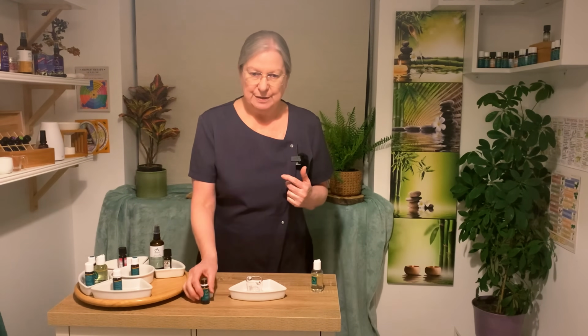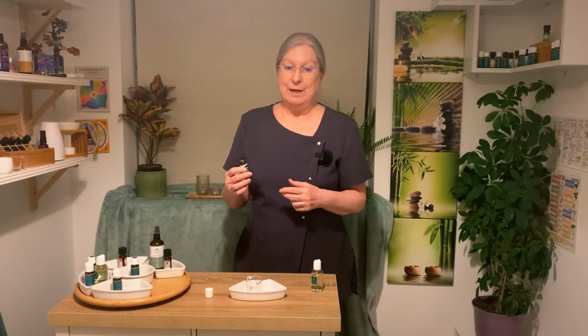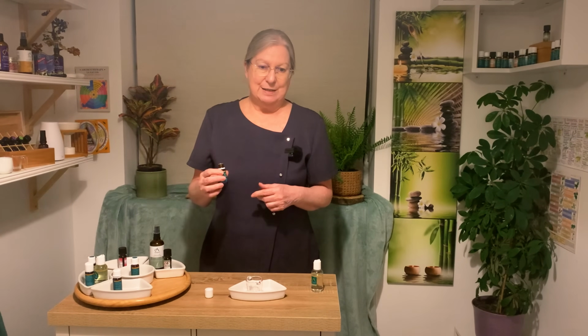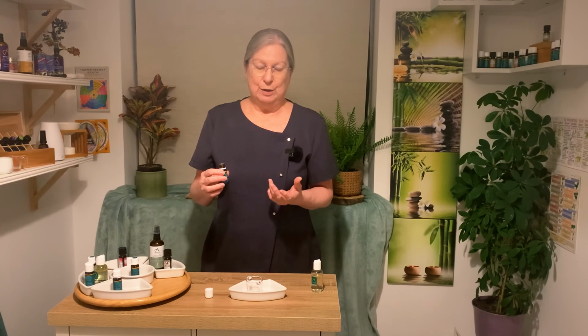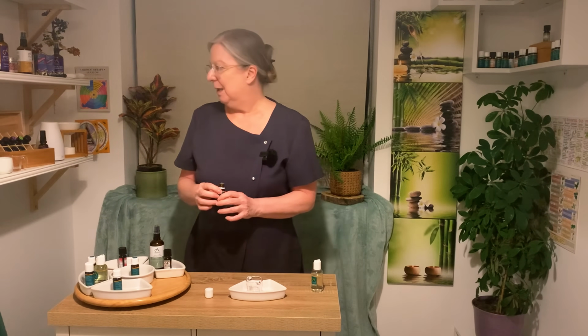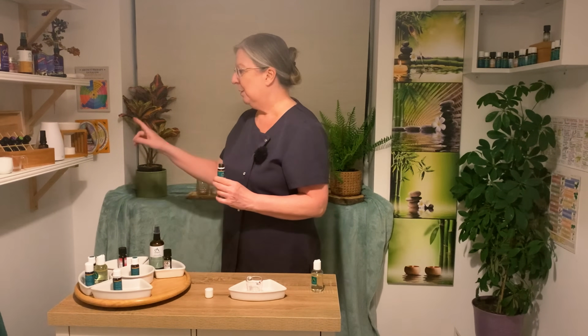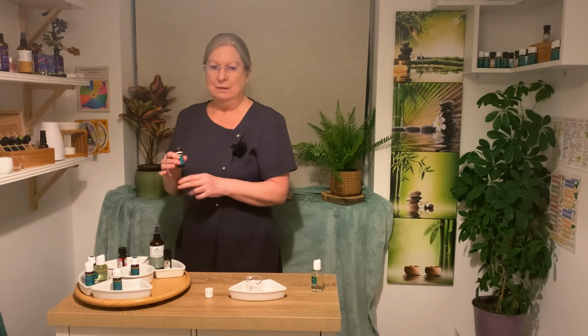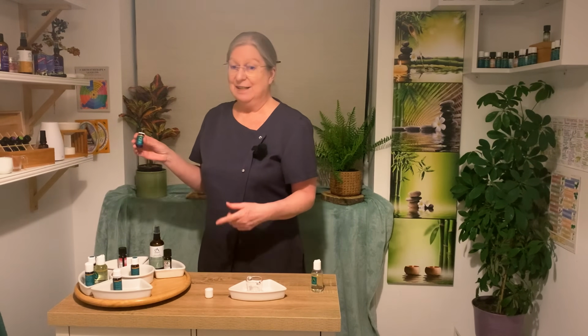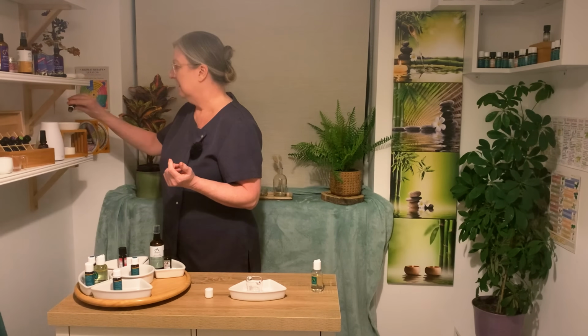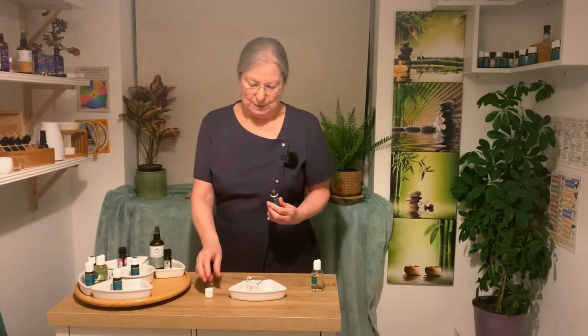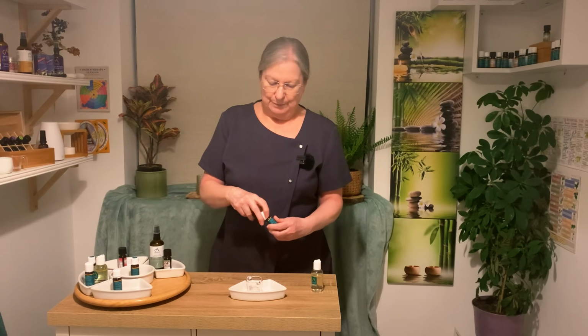You can also use it as a room fragrance, to add to a diffuser or an oil burner to create that comforting and relaxing atmosphere. So I've got an oil burner here with some water in, and you would literally just add about 3 drops, I think would be sufficient there.